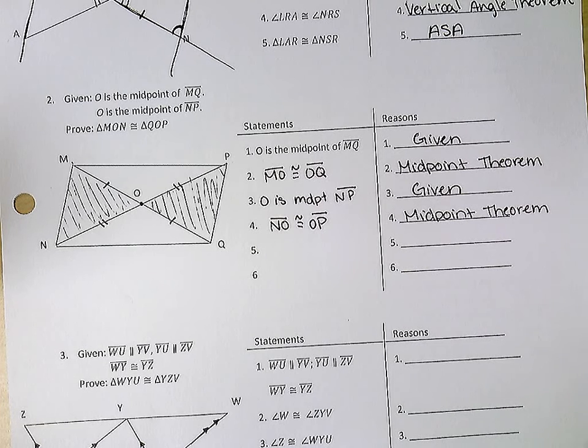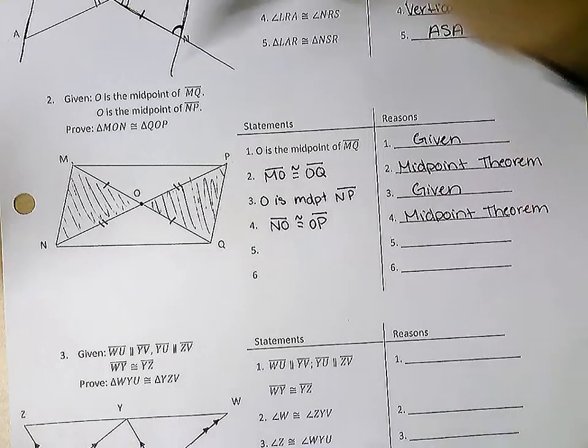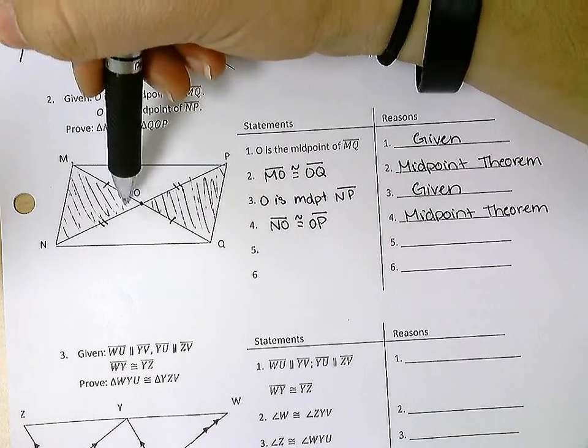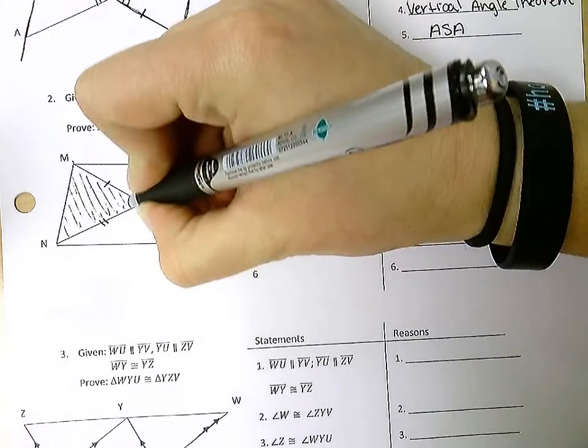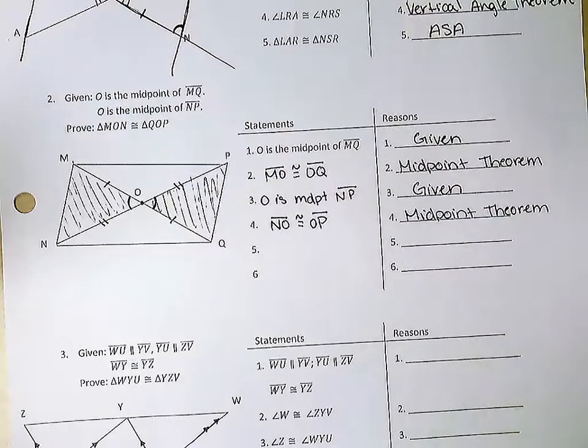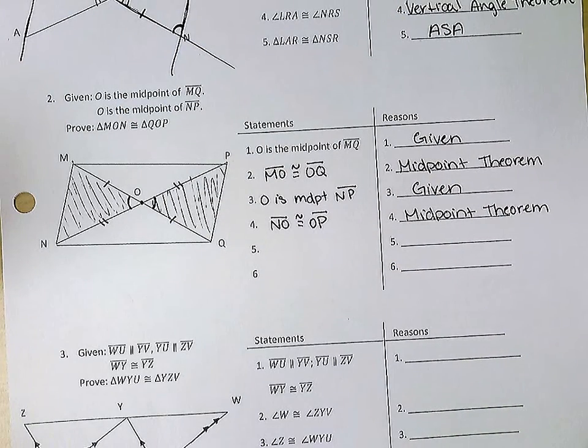All right, from here, I need to look at my picture because I still have one more thing I need in order to prove these triangles congruent. An angle. What is my freebie in this picture? Which angles could you say are congruent? These middle ones right here. These two angles are congruent to each other. Why? Because they're vertical angles.